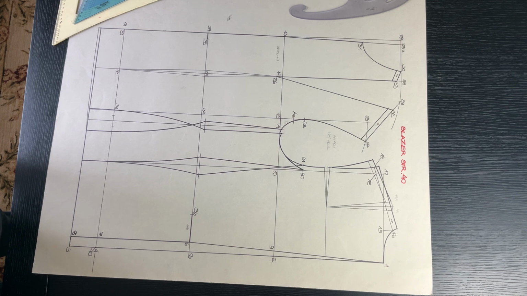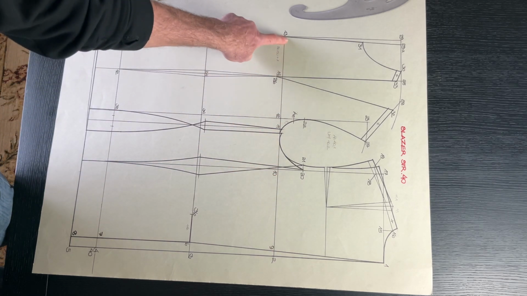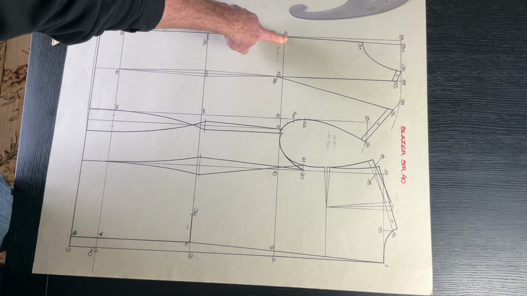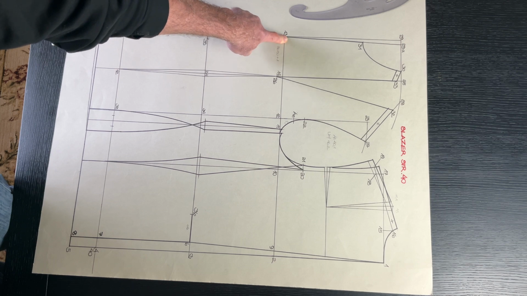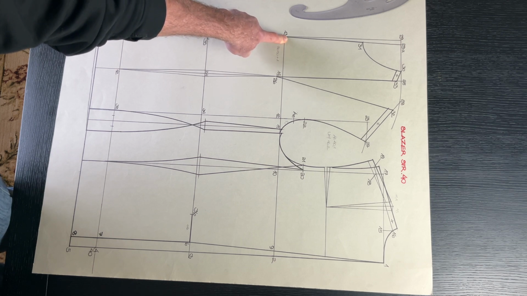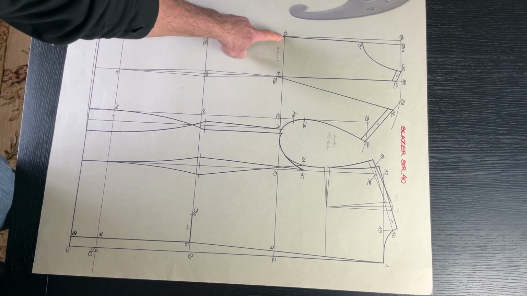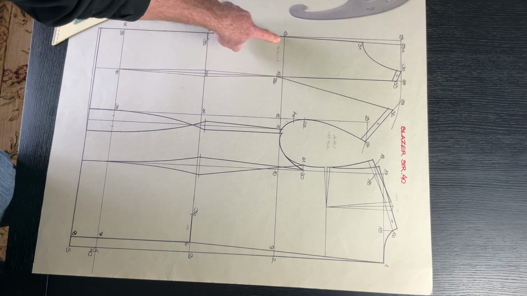Now, before we continue, take a control measure from 9 to 13 and check if it aligns with half of your chest width plus the addition that you used, just to make sure that you have enough room in the pattern to move. From 13 to 14, measure 1/10 of the chest width plus half a centimeter.